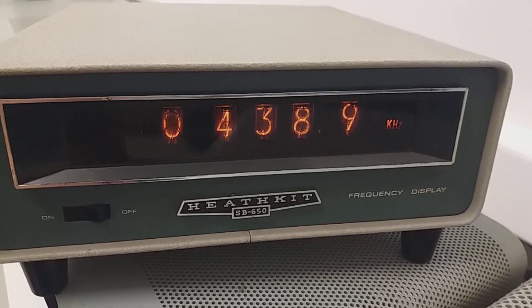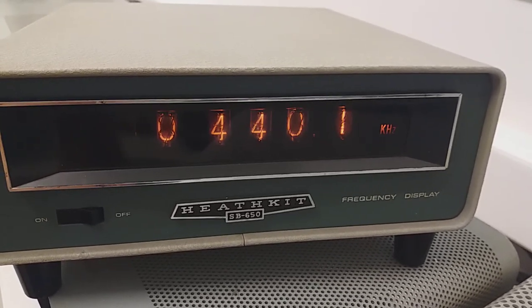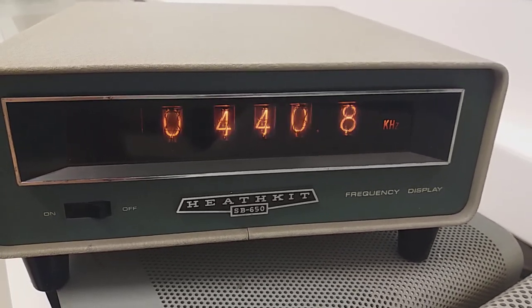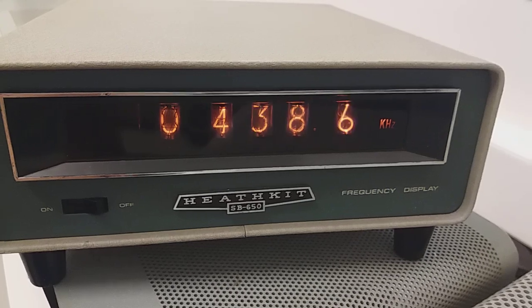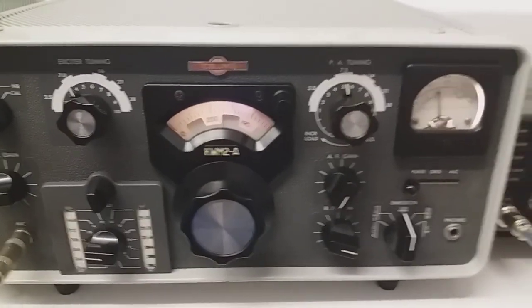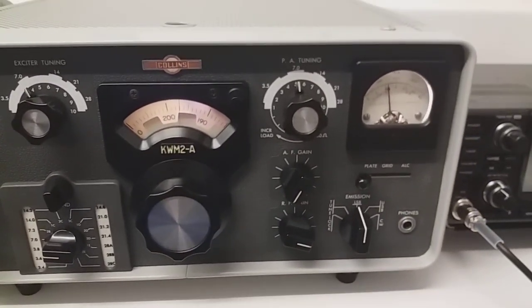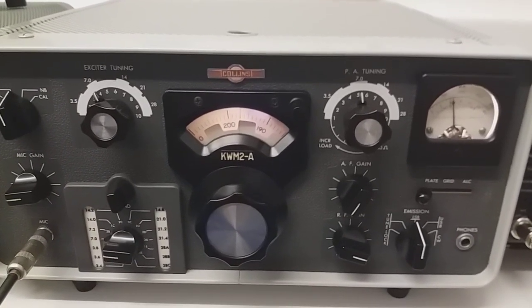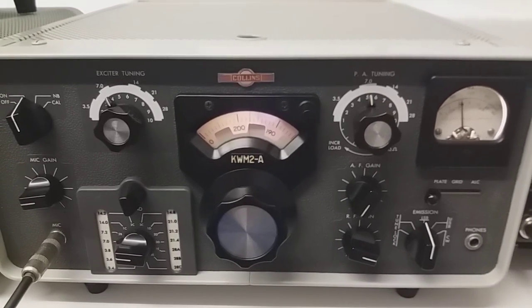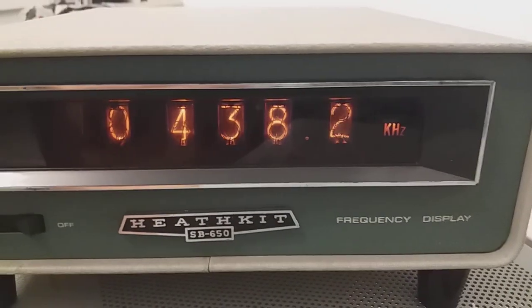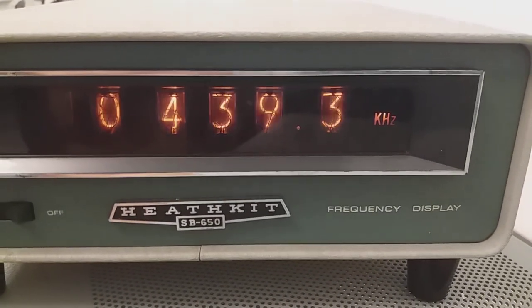So I thought I'm going to use this Heathkit Sierra Bravo 650 to do a frequency checking, just a frequency checking of the transmitter. And since the transmitter and the receiver of this Collins transceiver are on the same frequency, and I have verified that they are on the same frequency, then the transmitter frequency displayed here will be the same as the receiver frequency.